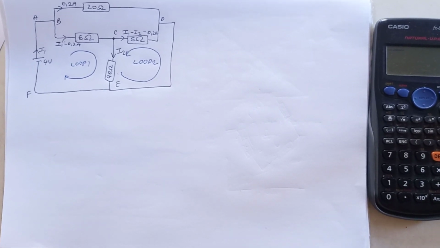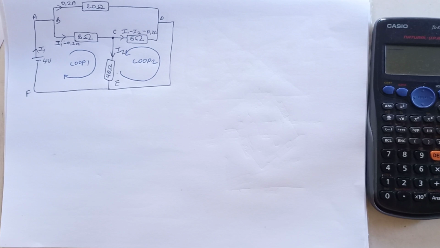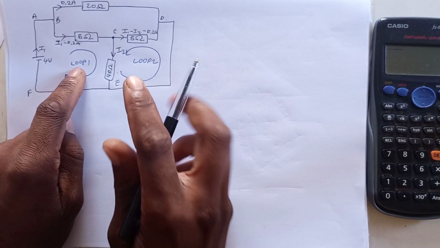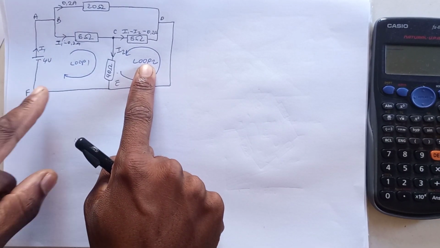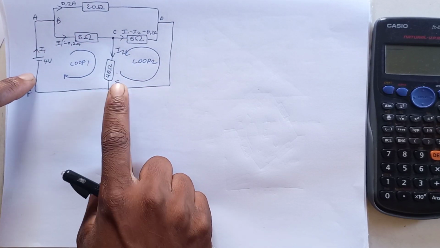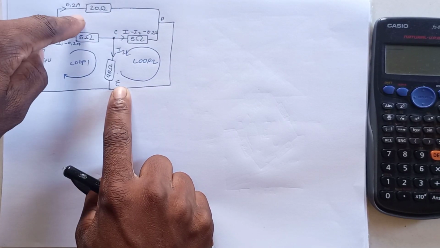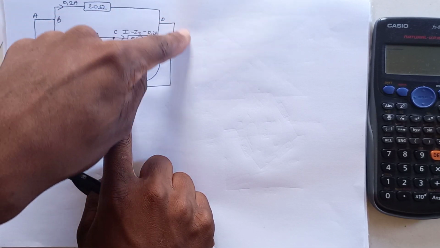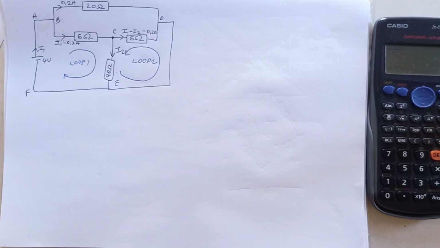Let's do this circuit and apply Kirchhoff's law of current. Here we've got this loop and this loop. We also have this loop, which is the third loop. Again, we have that loop, which is the fourth loop. We have this loop also, which is the fifth loop.